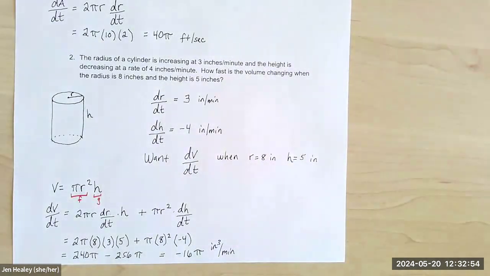Okay. And why do I know it's inches cubed? Because they asked for a volume changing. And whenever we're talking about volumes, we're in cubic, whatever the units are. And so we were using inches. So it's cubic inches, inches cubed.